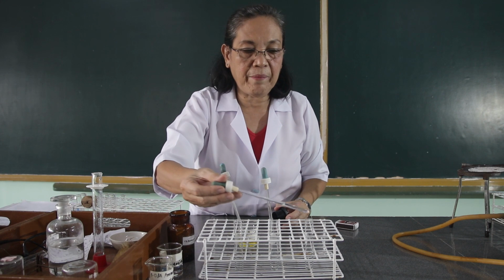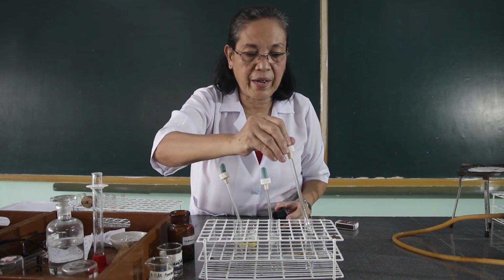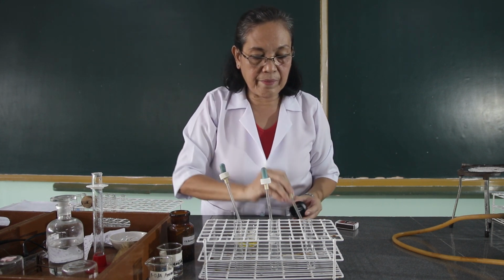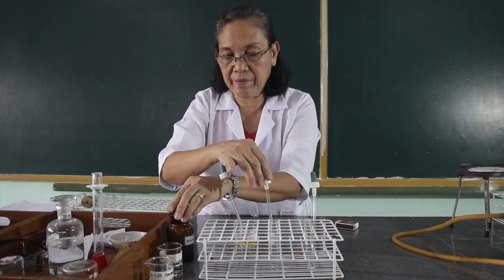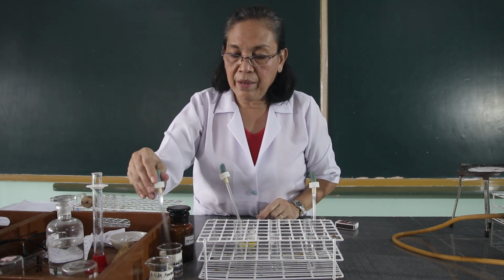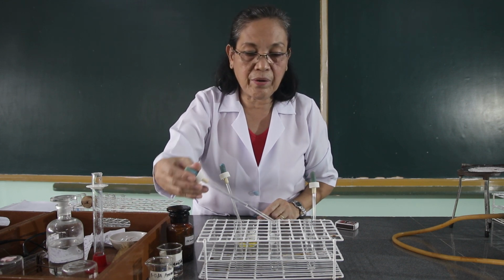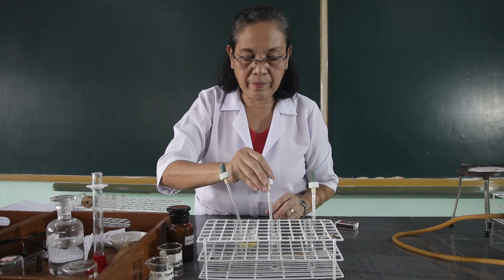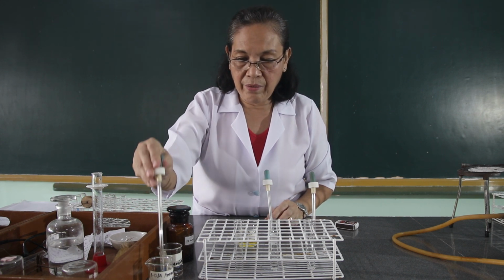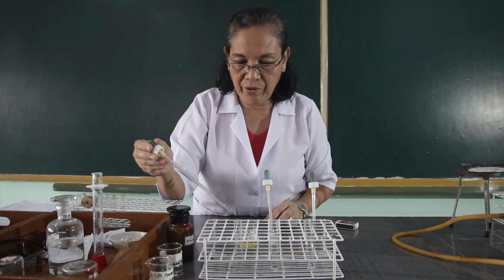So again, 1 ml of the sodium chloride. 1 ml of the potassium chloride. And 1 ml of the ammonium chloride.